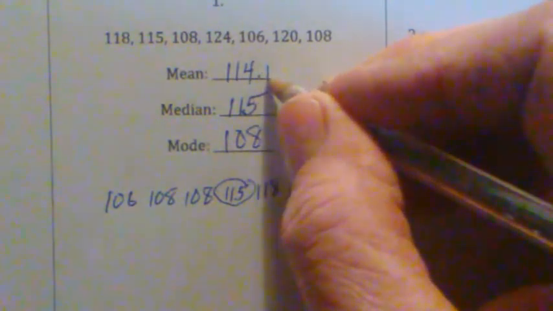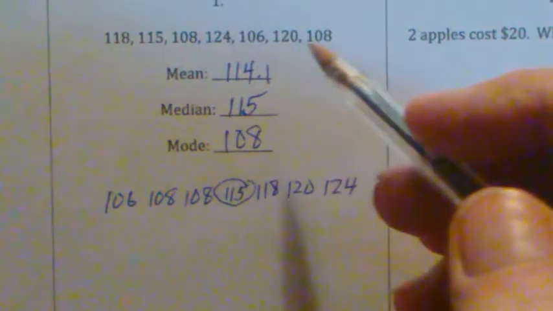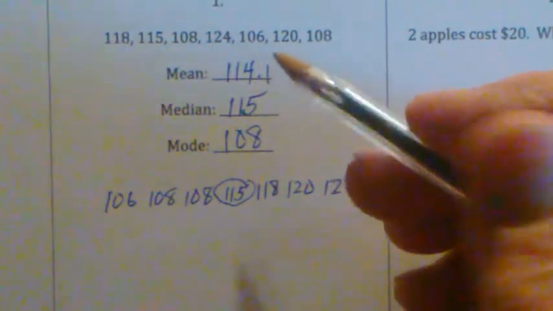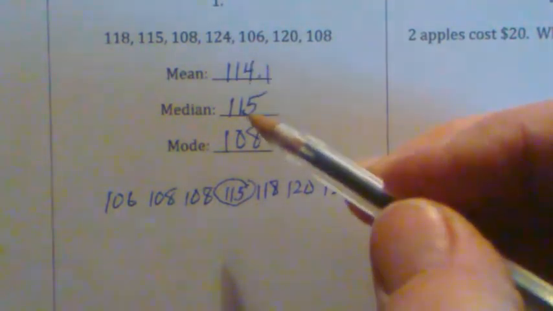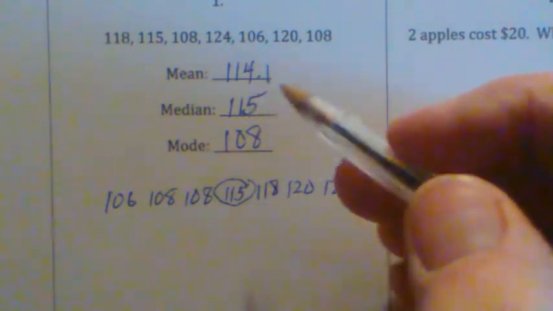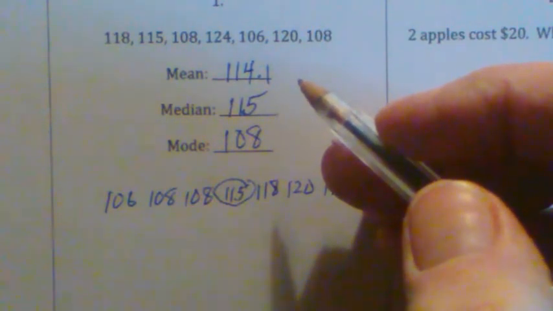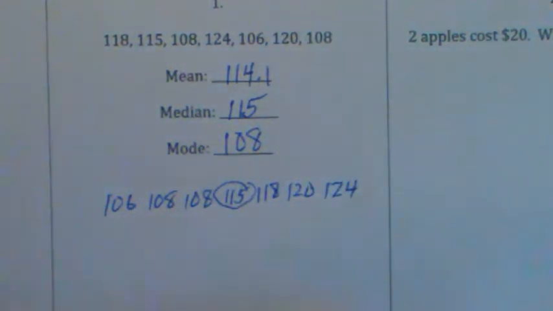Now, does that answer make sense? Well, let's see. It's bigger than some and smaller than others. So that's probably about right. Notice it's also very close to the median. Sometimes the mean is real close to the median. Other times it's not. If the numbers are really different from each other, then the mean might be very different from the median also.